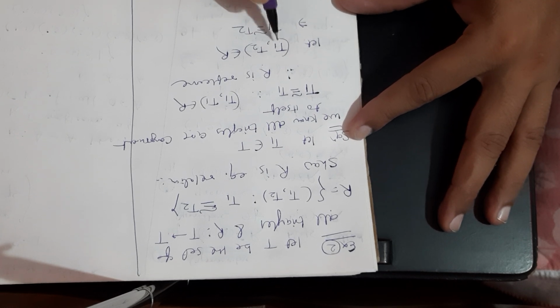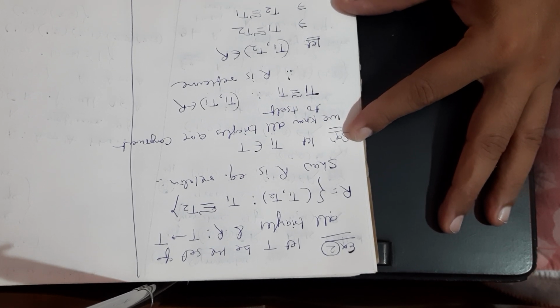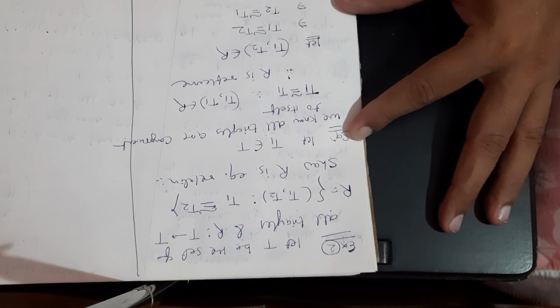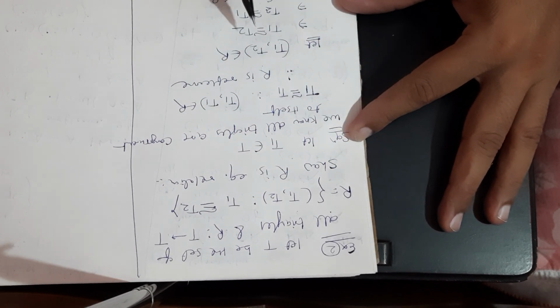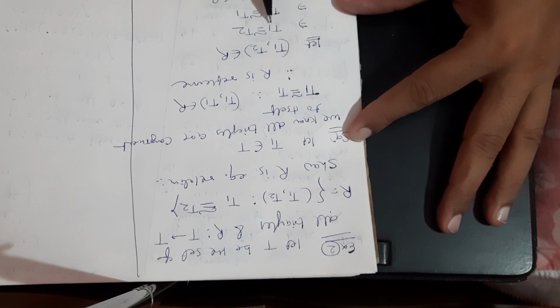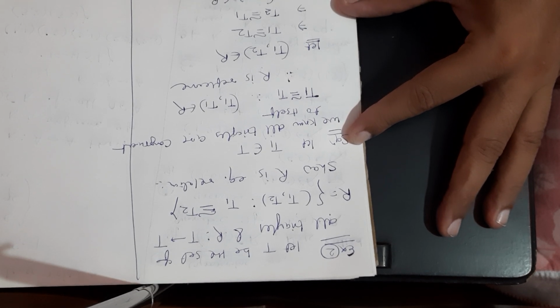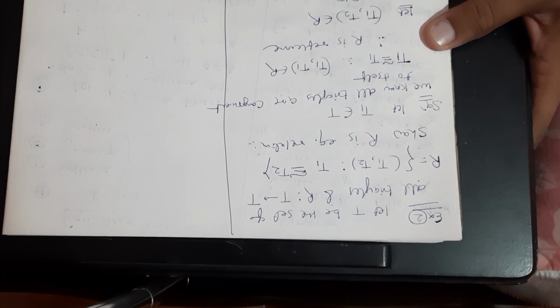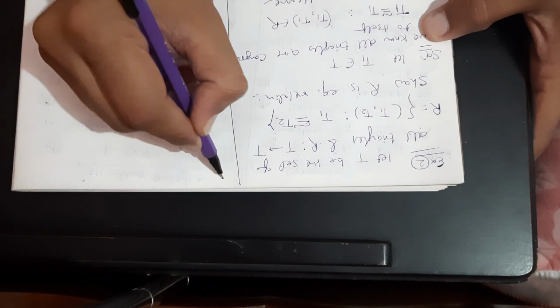So I started with: let (T1, T2) belong to R, meaning let T1 be congruent to T2. You know that if T1 and T2 are congruent, T2 and T1 will also be congruent. It's not a special word: T1 congruent to T2, T2 congruent to T1 also. It means (T2, T1) will be in R, because these two are congruent. I already told you that if two triangles are congruent, that pair will be in R. So (A, B) belongs to R means (B, A) belongs to R, meaning R is symmetric.